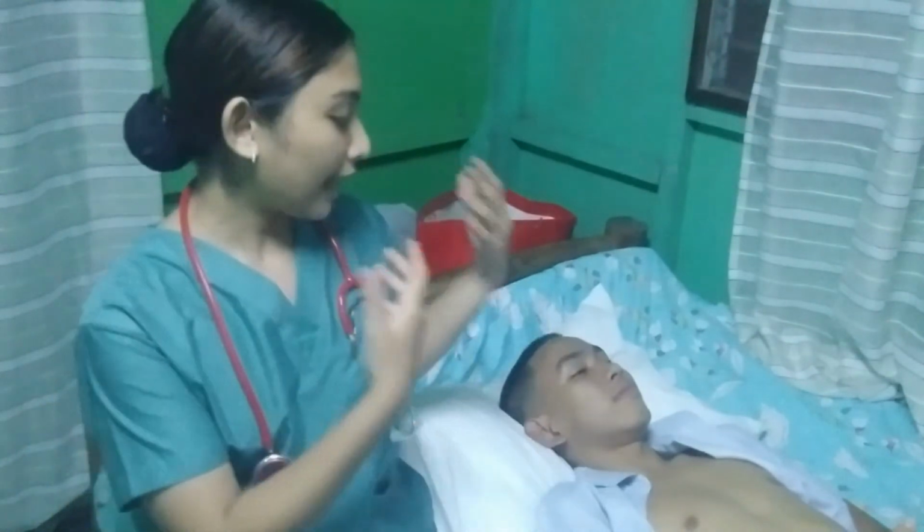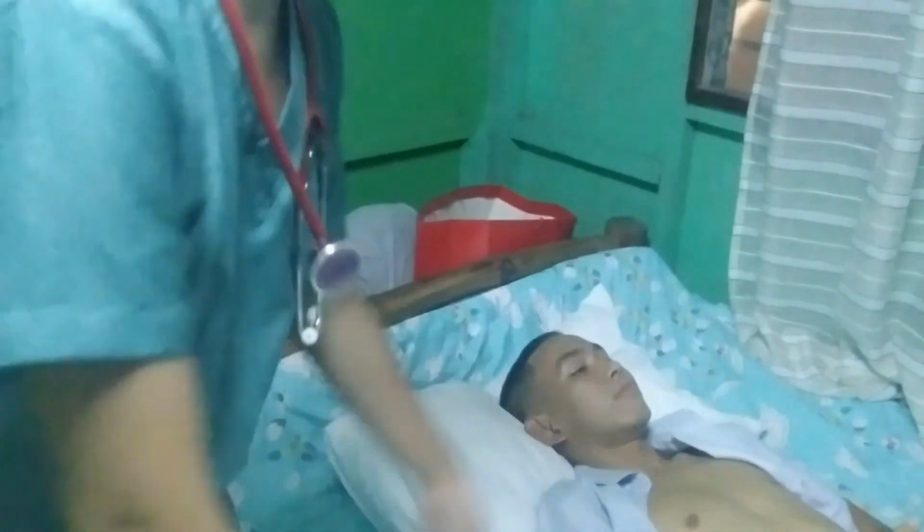So after performing all the procedures, you can now assist the patient in replacing the gown.